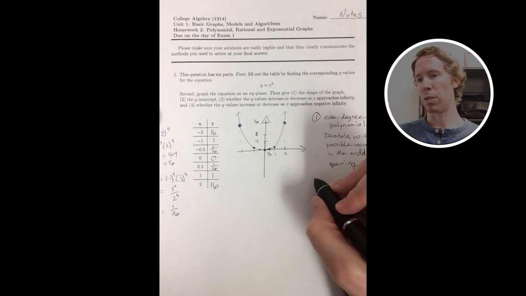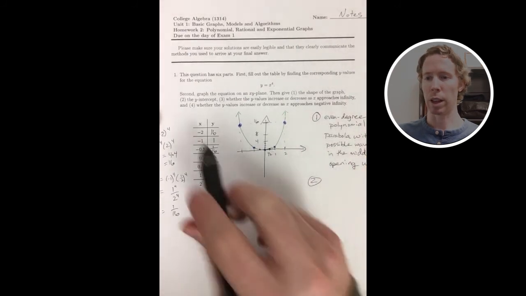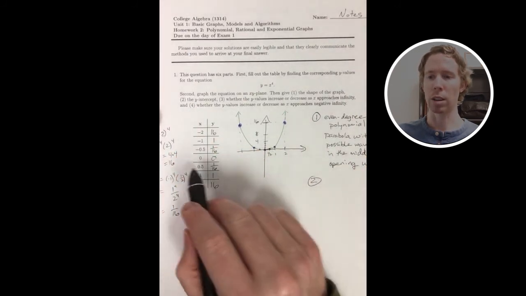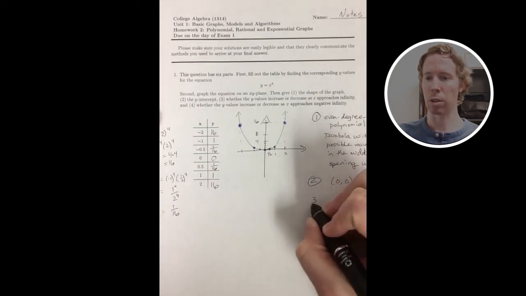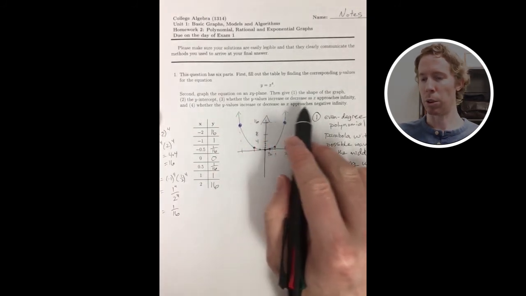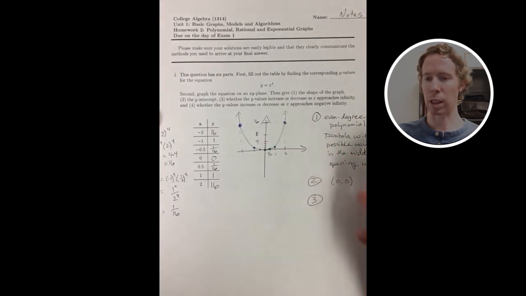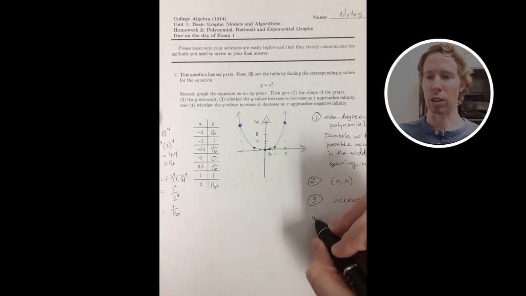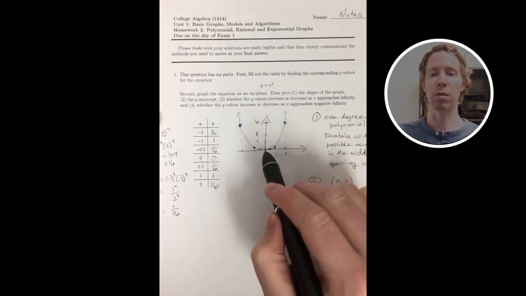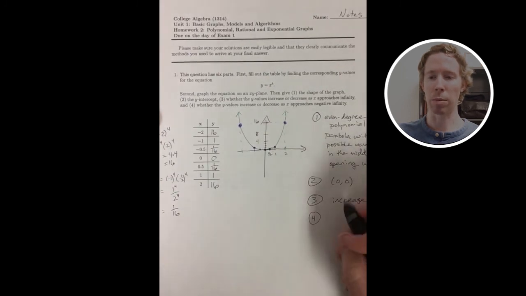Then the second piece of information is the y-intercept. That's where your graph hits the y-axis. So that's just at x equals 0, and we got y equals 0 for that point. Then on number 3, if you look at what happens as x goes out to the right, the y values go up, so we'll say they're increasing. As x goes out to the left and approaches -infinity, the y values are also going up from right to left, so we'll say increasing there as well.